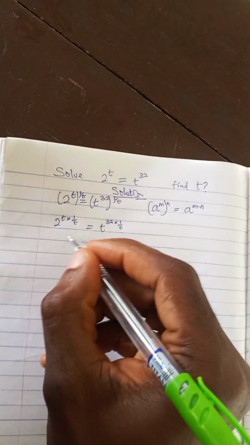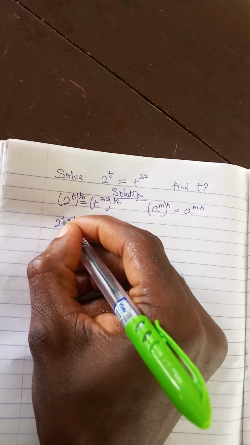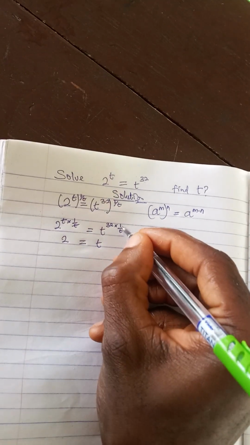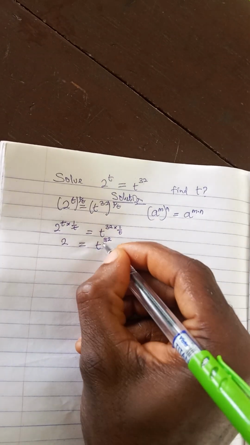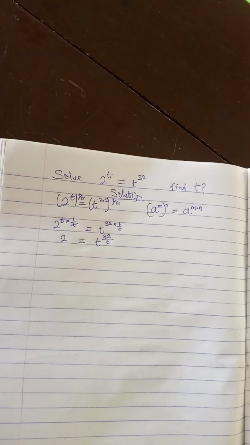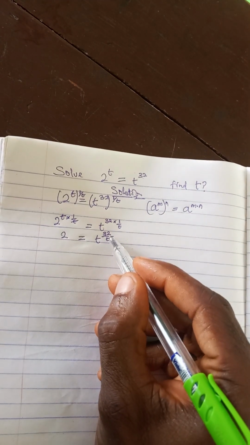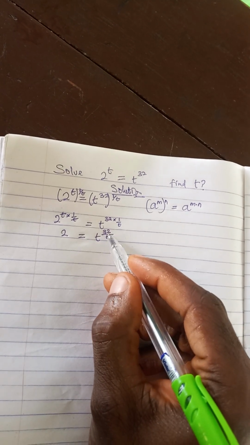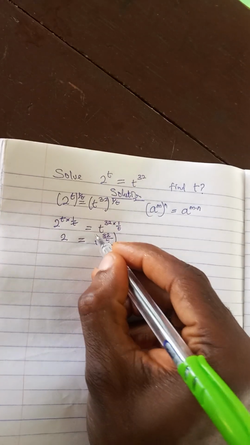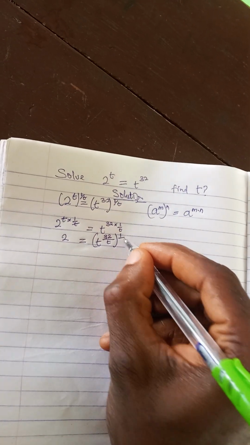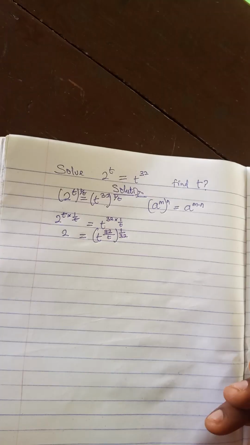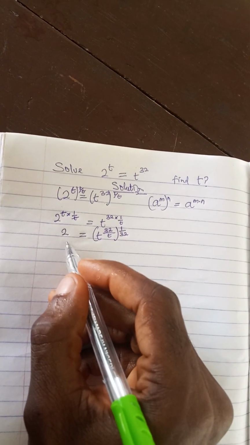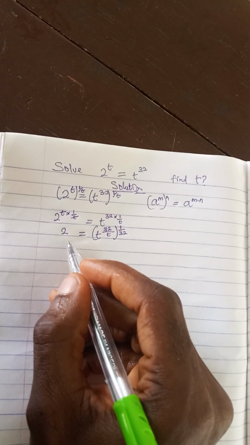On the left-hand side, t can now divide t to give us 2, which is equal to t raised to the power of 32 times 1, which gives us 32 over t. Now we still have 32 on this other side. So what can we also do? We can take this 32 out by raising to the power of 1 over 32. In an equation, whatever we do to the left-hand side, we should also do to the right-hand side so that we don't alter the form of the equation.